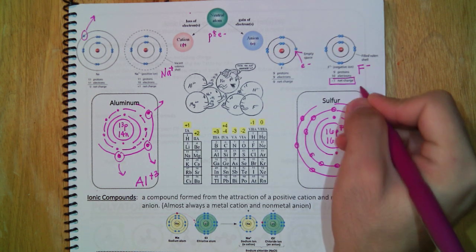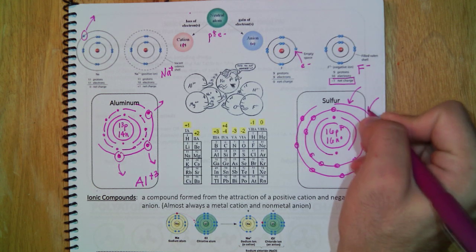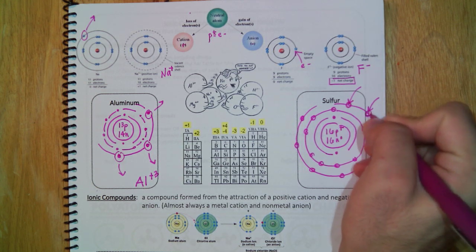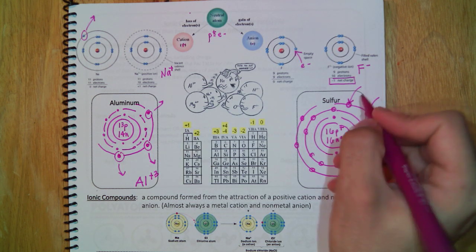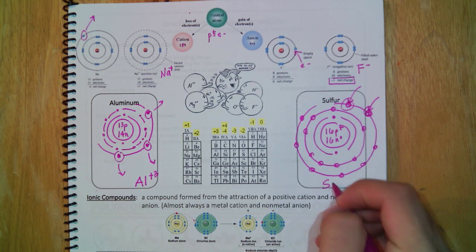Sulfur is going to gain 2 electrons to have 8. Remember that 8 is great, that octet rule. They're either losing or gaining to have 8 on the valence shell. Sulfur will gain 2 electrons to do that, becoming an S-2 ion.